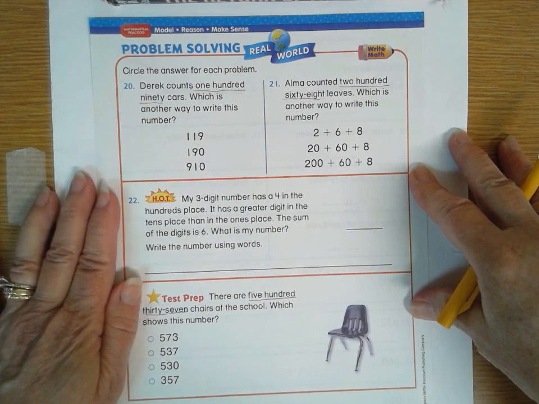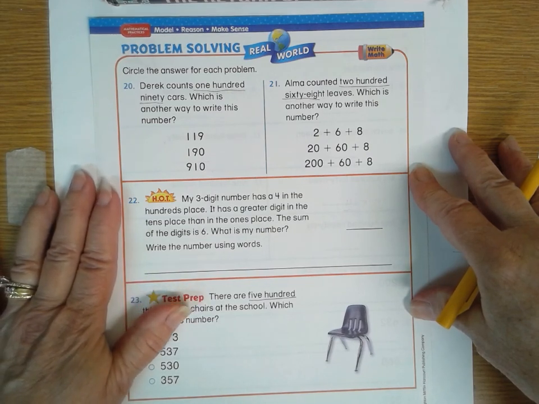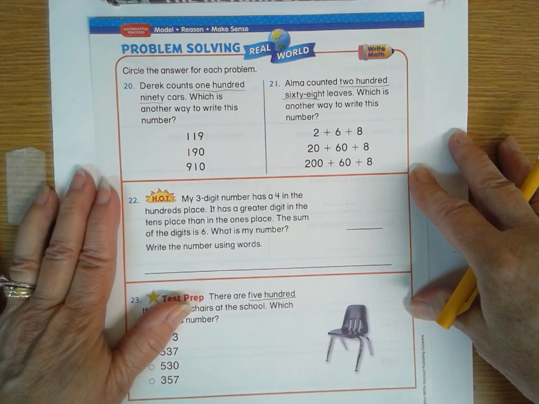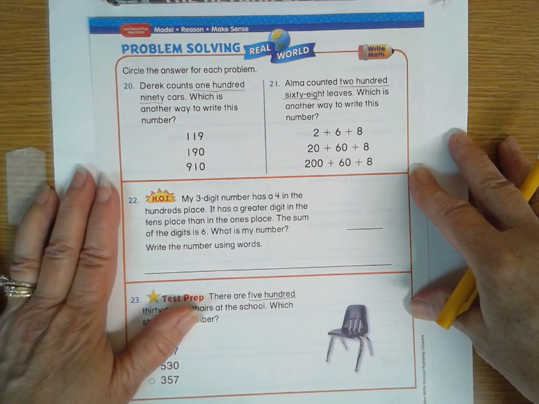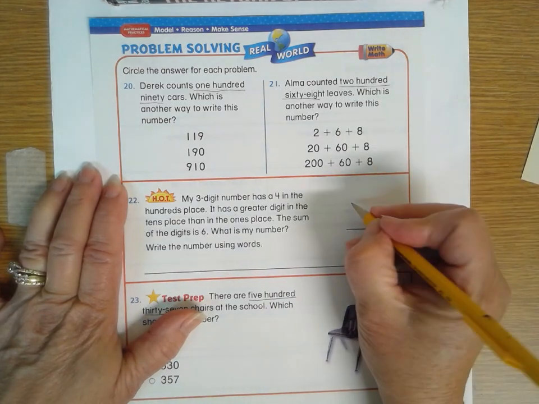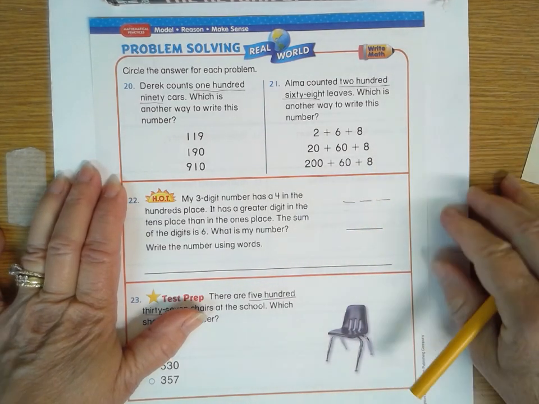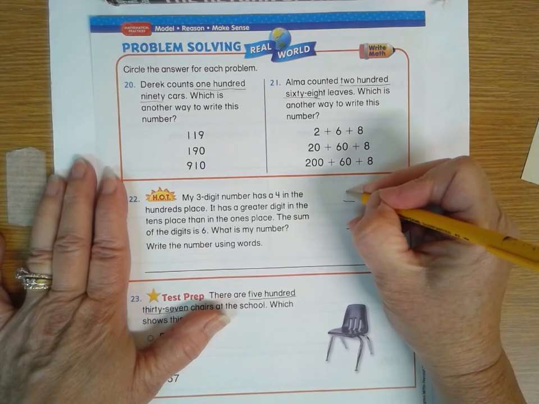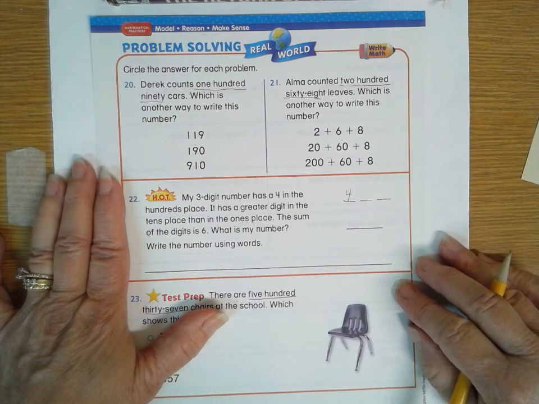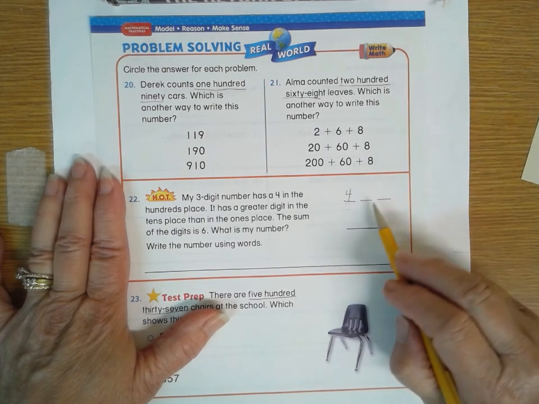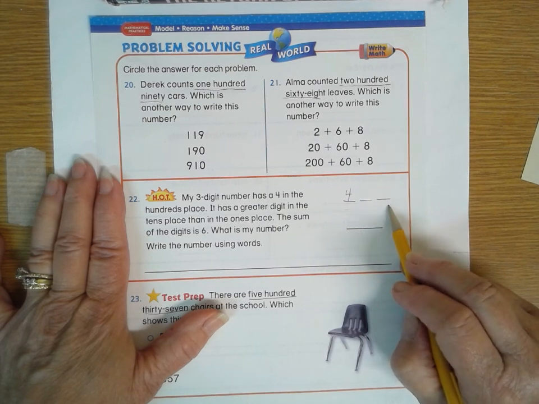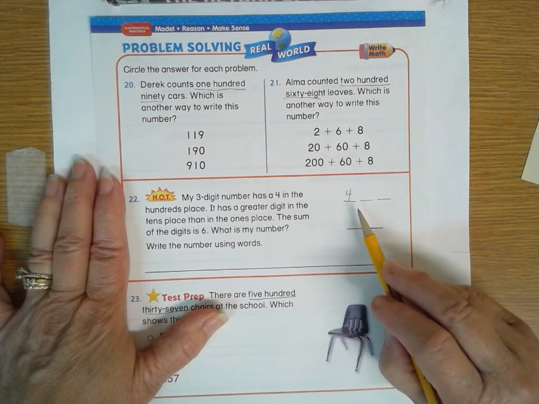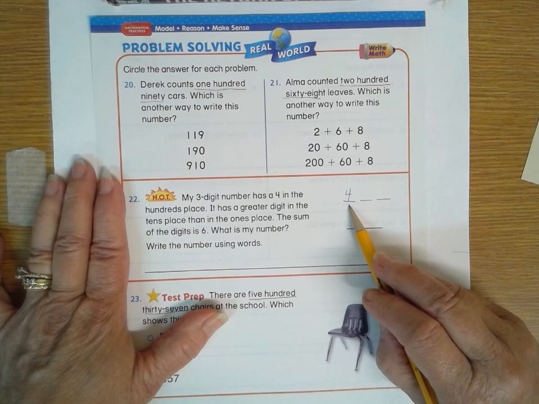Number 22 says, my 3-digit number has a 4 in the hundreds place. It has a greater digit in the tens place than in the ones place, and the sum of the digits is 6. What is my number? I like to make my 3 places. So my 3-digit number has a 4 in the hundreds place. I'm going to put the 4 there. It has a greater digit in the tens place than in the ones place. Okay. But then it says the sum of the digits is 6. So what do I add to 4 to get to 6?